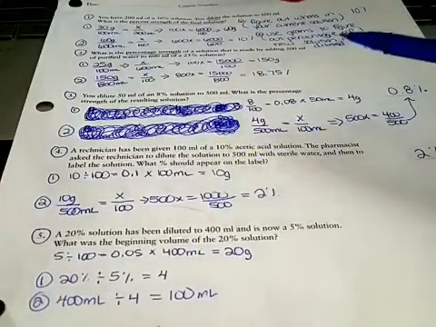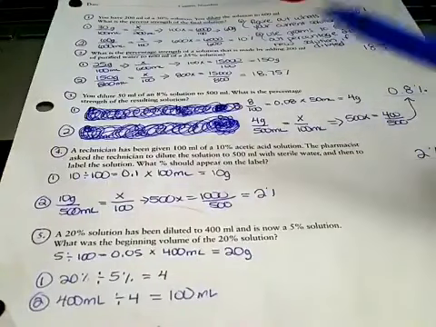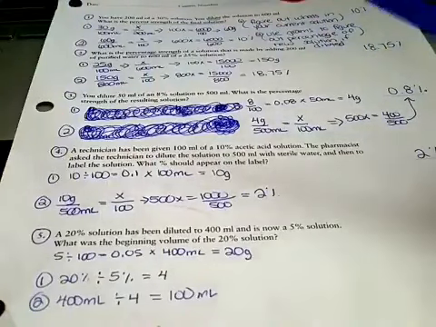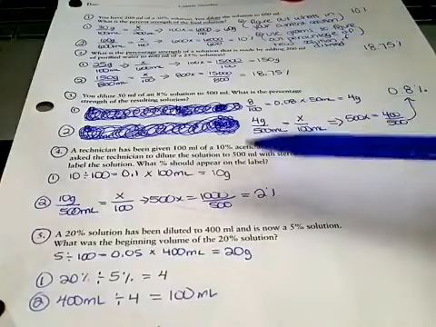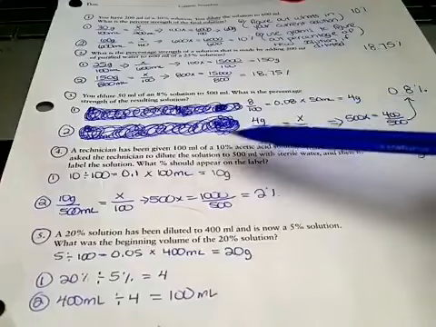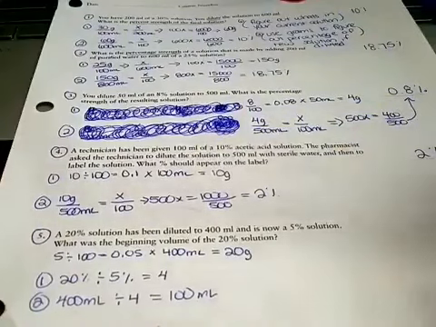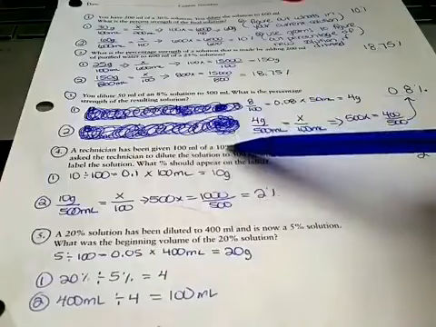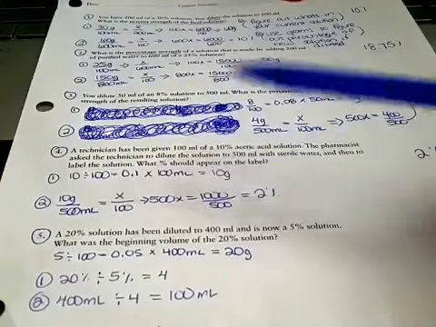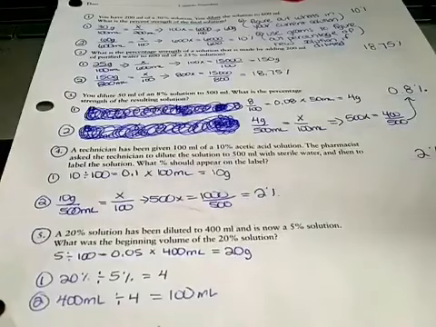Same thing as if we did the crisscross, as 10 over 100 equals x over 100. It's the same thing, but you get 10 grams, right? 10% in 100 ml is 10 grams. Okay? It's just like pennies. 10 pennies in $1. 10% in 100. Okay? All right.